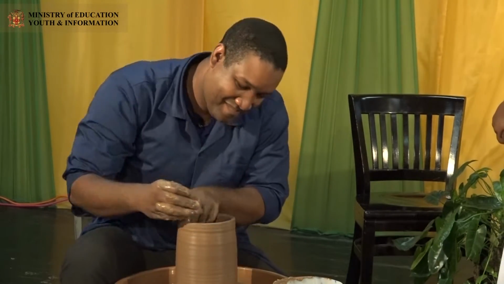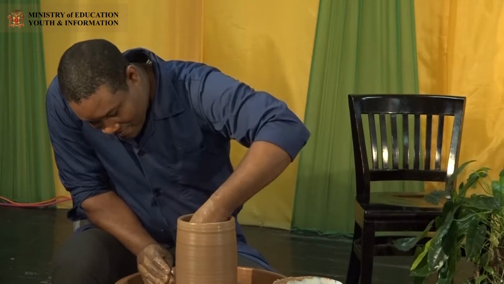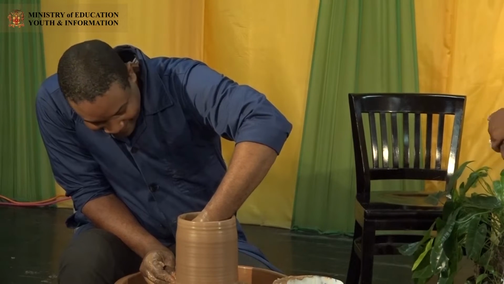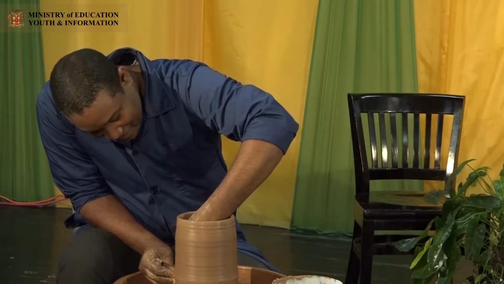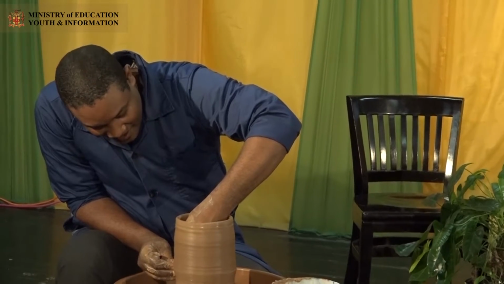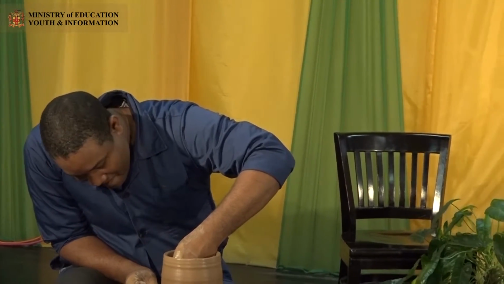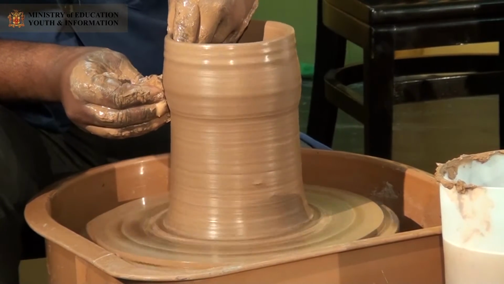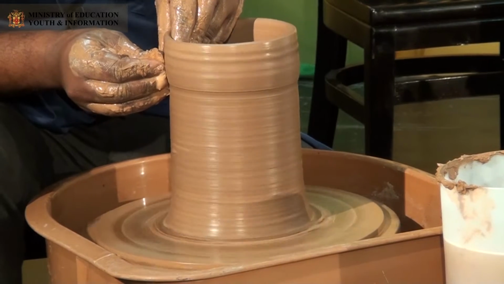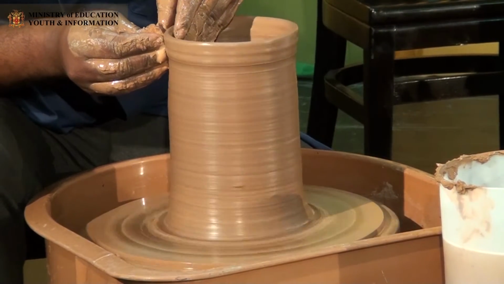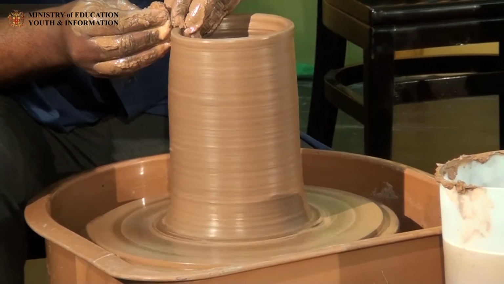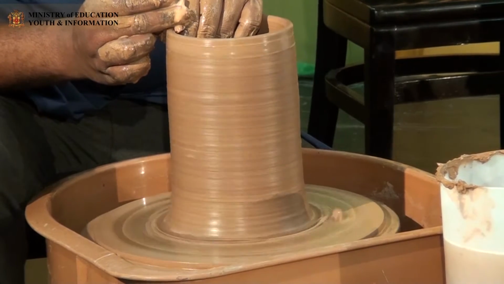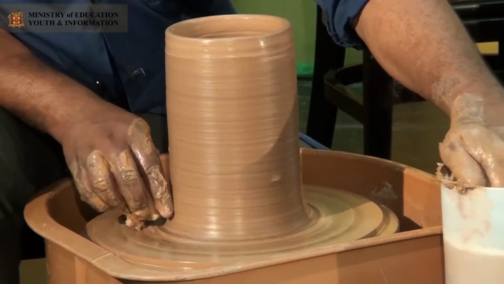Do you think it can go any further? Well, I think it can, but then I'm afraid that it might fall apart. It might fall apart? Well, there's one way to find out. And again, it depends on the thickness of the clay, I'm guessing. Well, it does depend on the thickness of the clay, but as I said before, the firmness of the clay would allow me to bring this as high as I want to. But we're not going to do that for today's demonstration. We're done pulling.